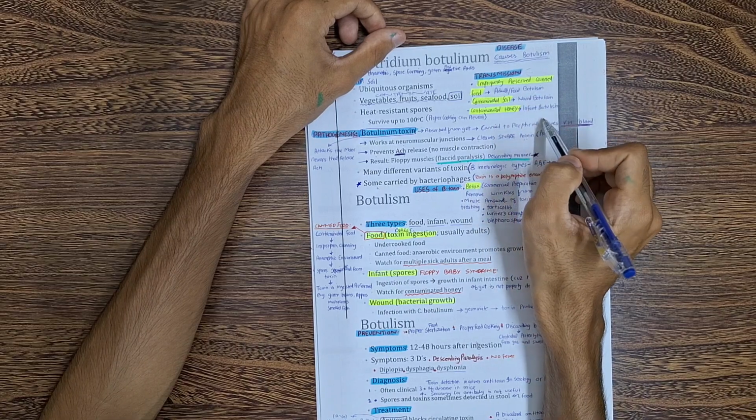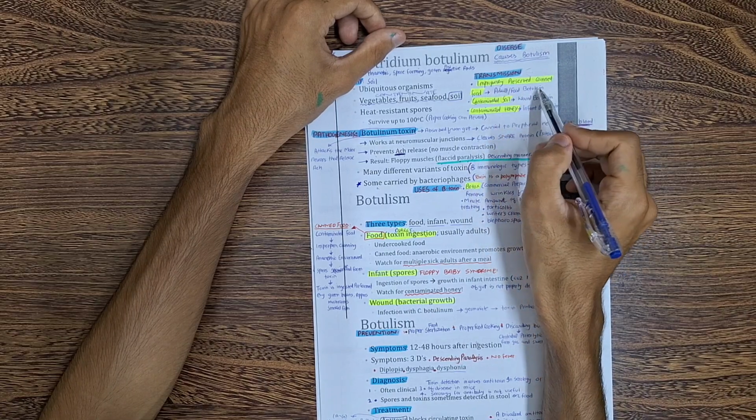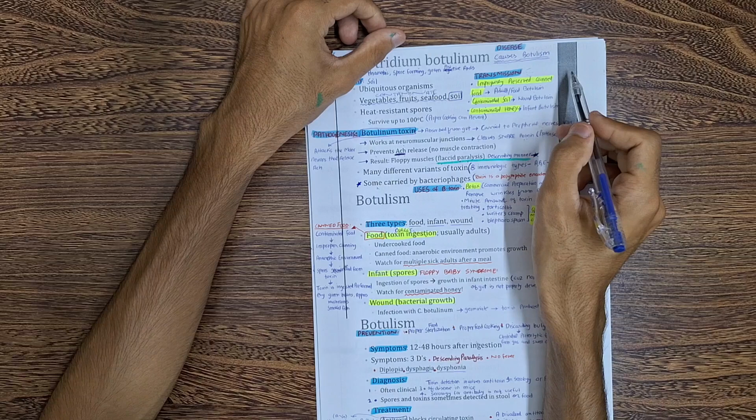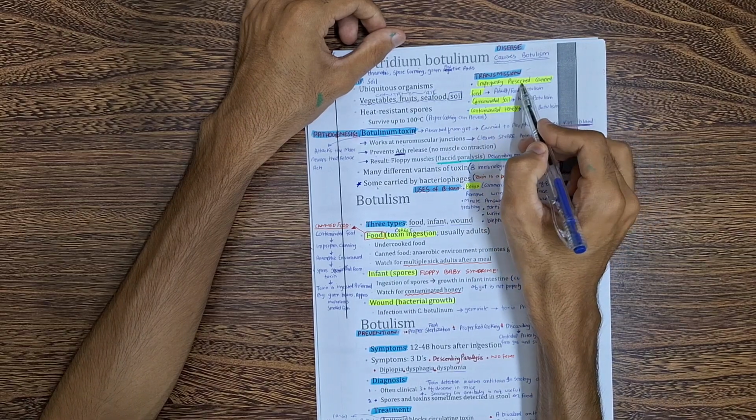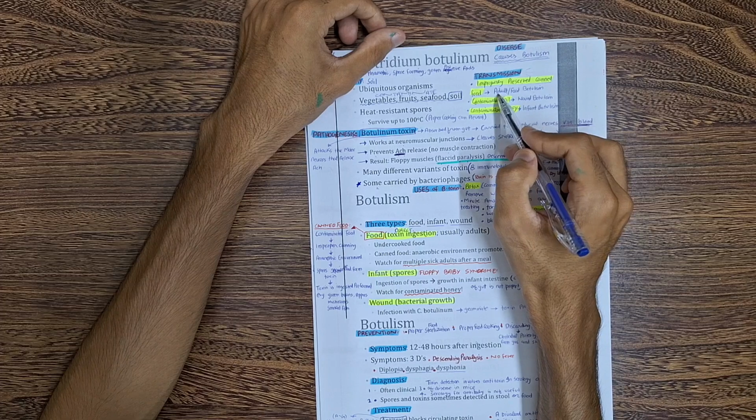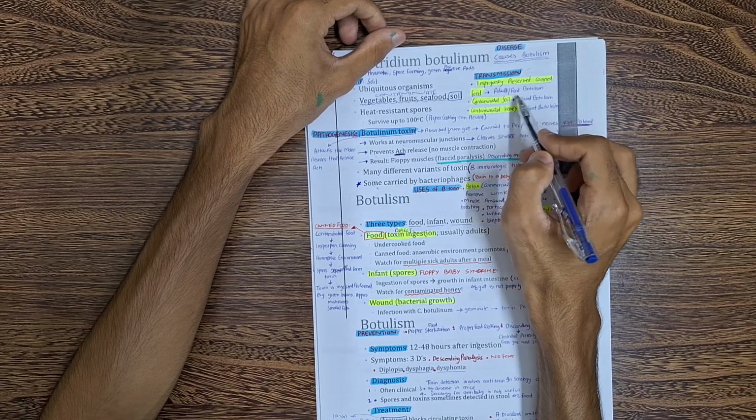If we talk about its transmission, it is transmitted in three different ways, which lead to three different types of botulism. If it is transmitted via canned food, not all canned food is going to cause botulism. Only canned food that is improperly preserved will lead to botulism, which is known as adult or food botulism.